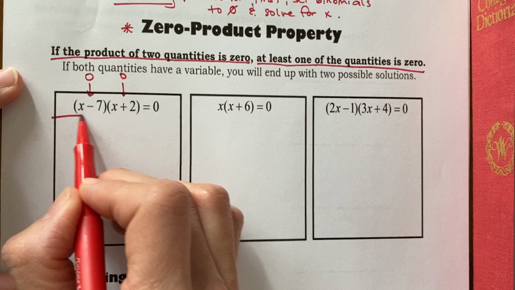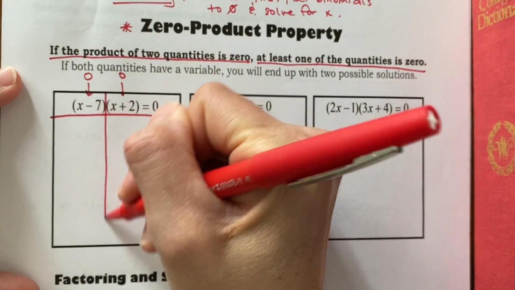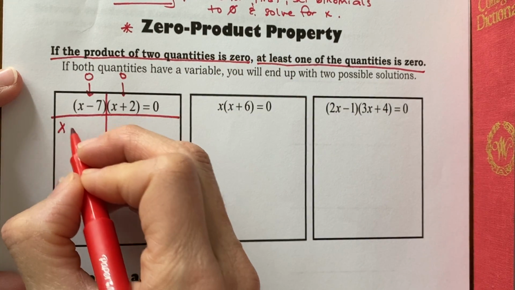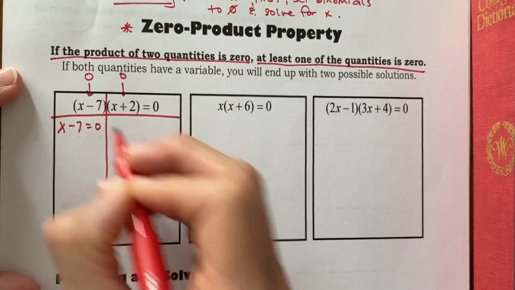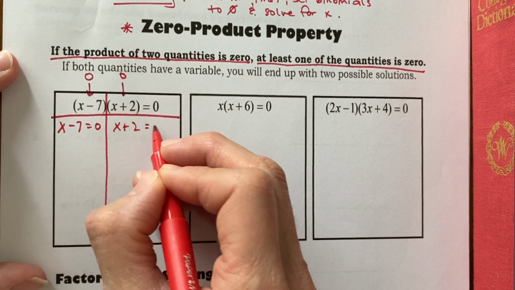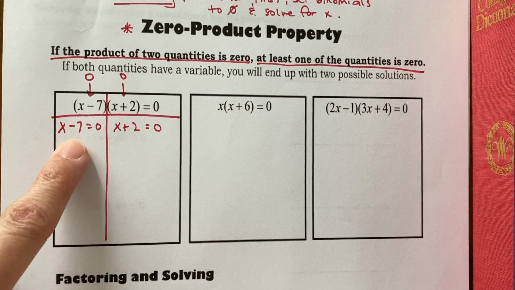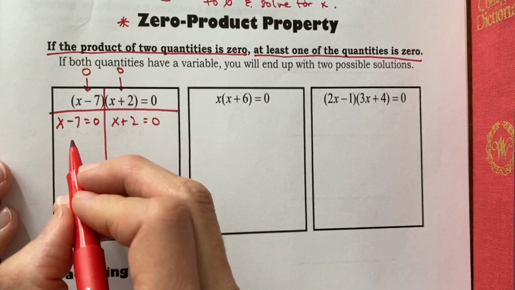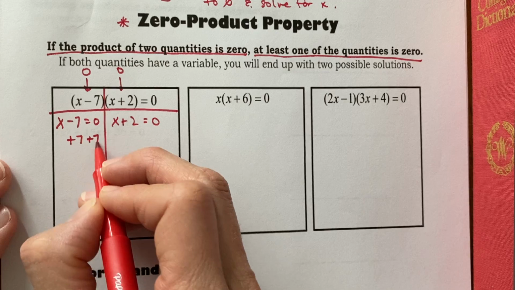So what we do, draw a little line under here, separate these two, set each of them equal to 0. So x minus 7 equals 0 or x minus 2 equals 0. And we solve. On this one, we would add 7.